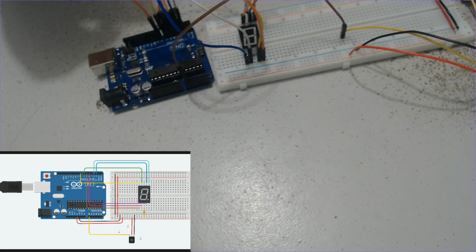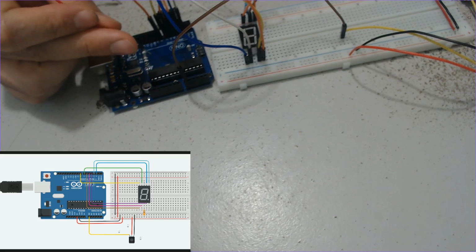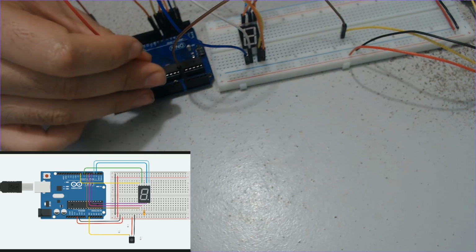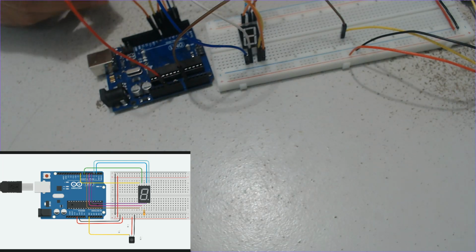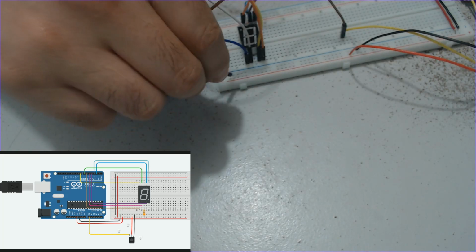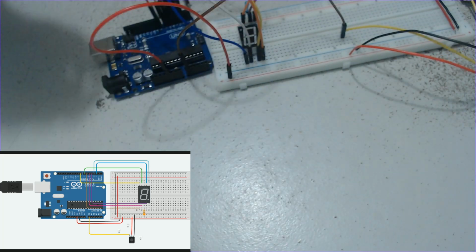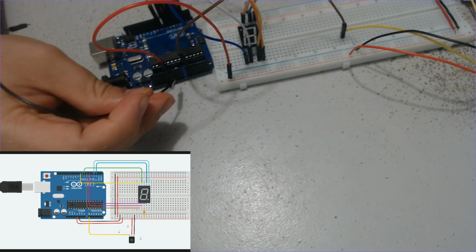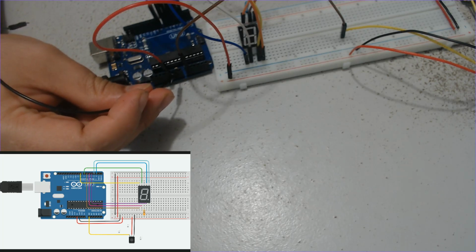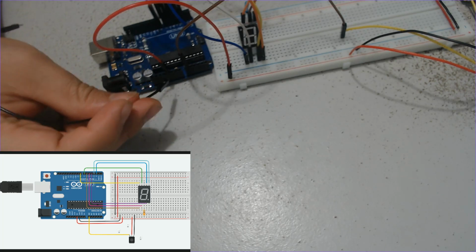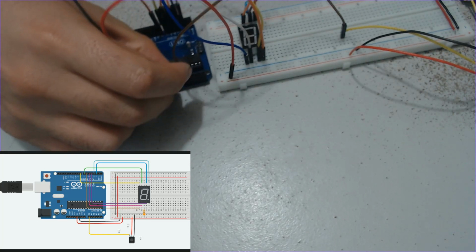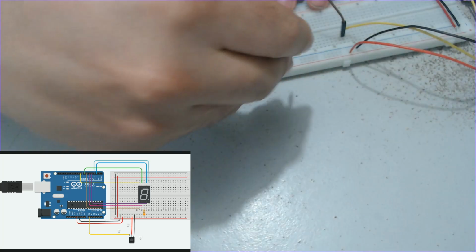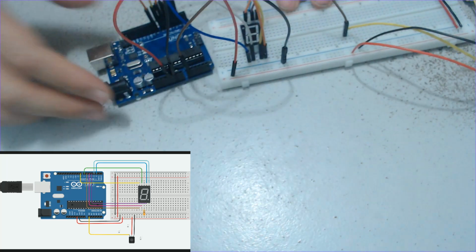No, I need to provide power from my Arduino to the breadboard. So 5 volts, red connection to positive. Be careful, pay attention. It should be the 5 volts. It should be port 1, 2, 3, 4. And then the negative goes to the blue connection.